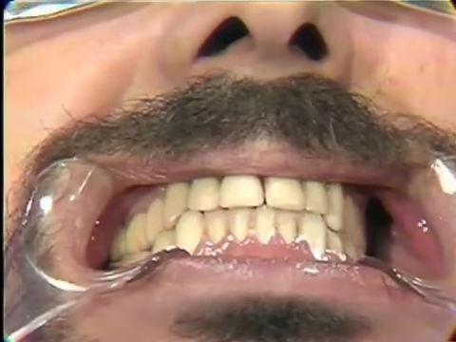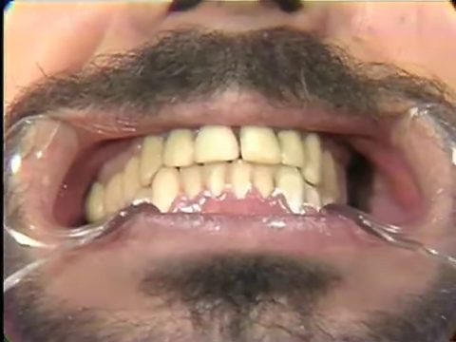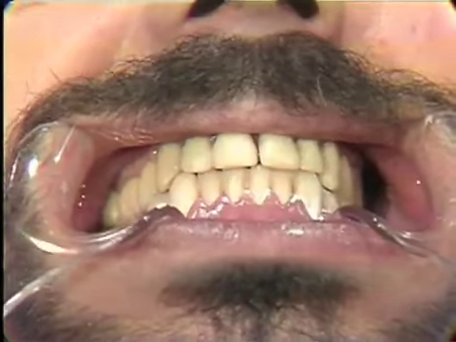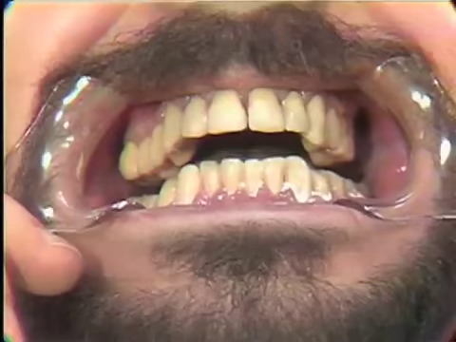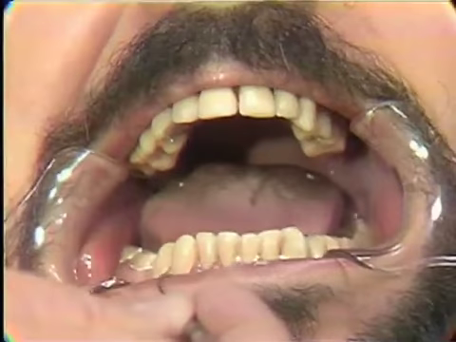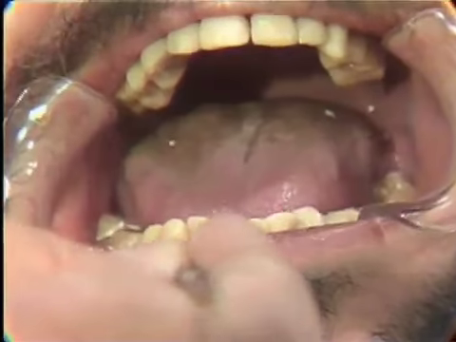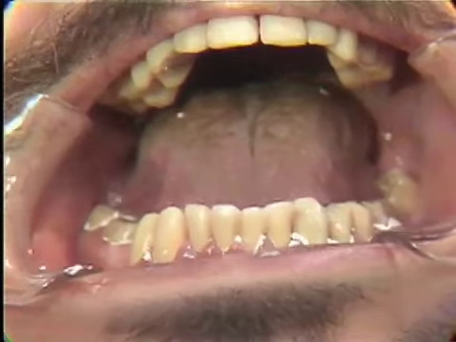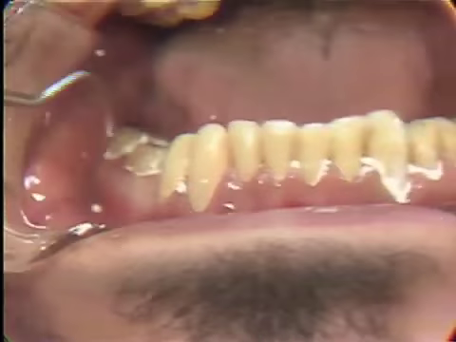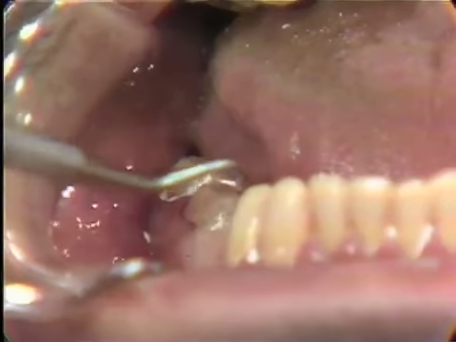Now with all the temporaries in place, we just let the material set up to a crisp consistency, then we will clean it out. When the cement sets up, you can check this by seeing if it breaks away cleanly from the temporaries. Go around each one of the teeth. I like to use a scaler to go around the teeth and get rid of this cement.